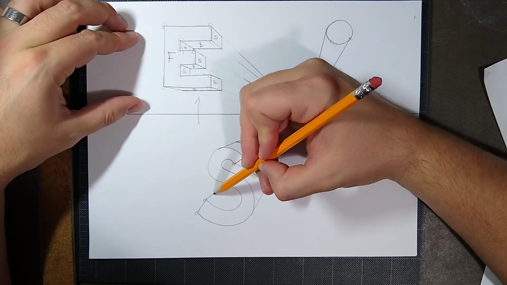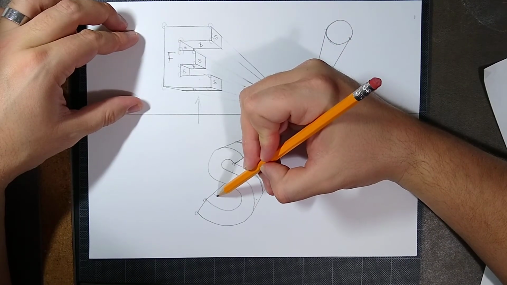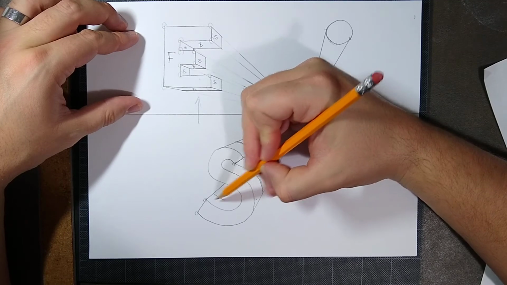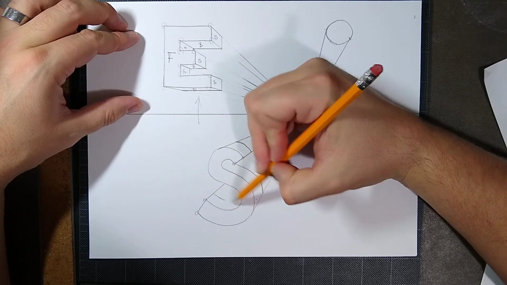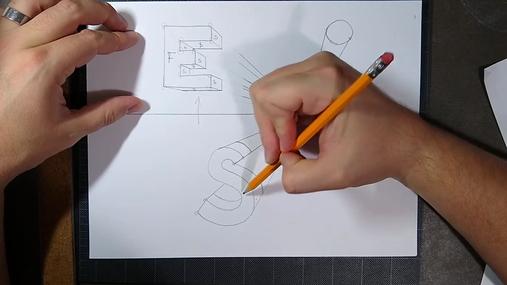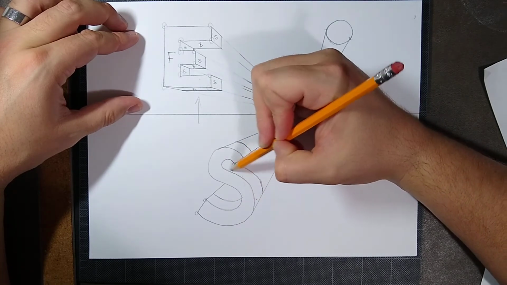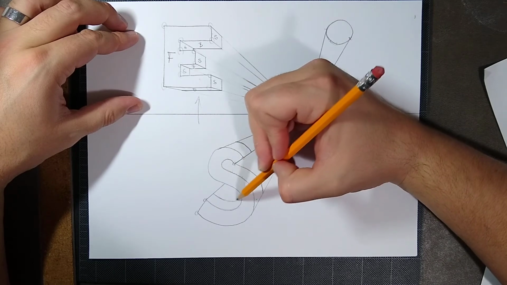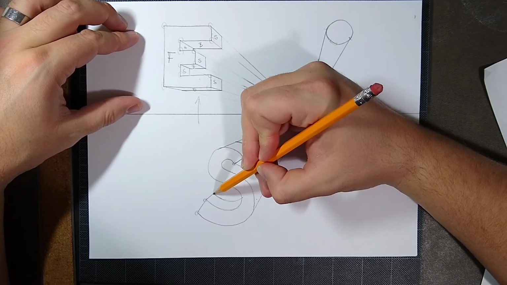And this back one here, I'm going to do the same thing. Try and keep the same distance away. Imagine you're drawing the same curve again over here. This is going to actually go off into here. Imagine I'm drawing that S further up and over. It's going to end up hitting right here and stopping.